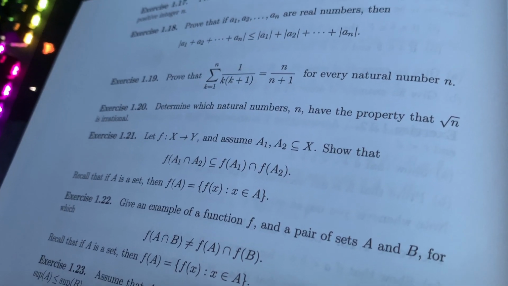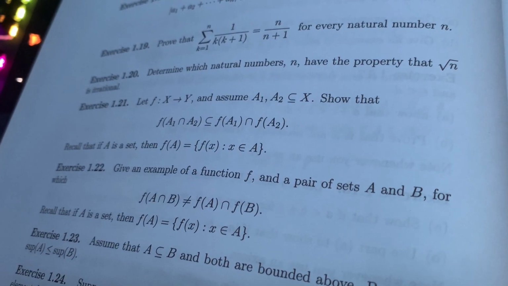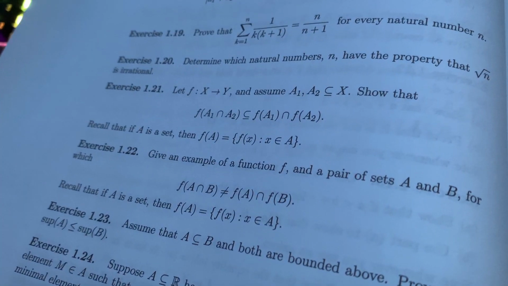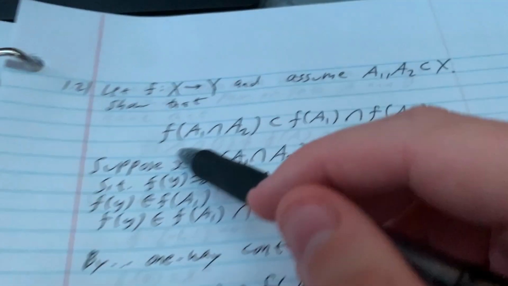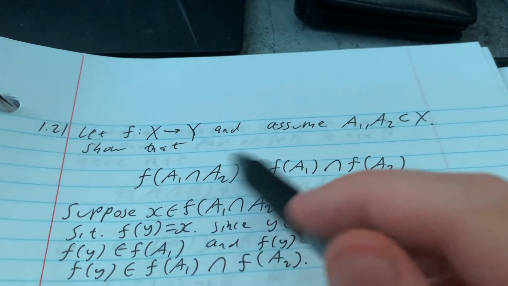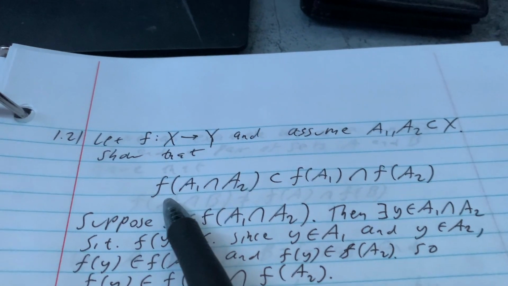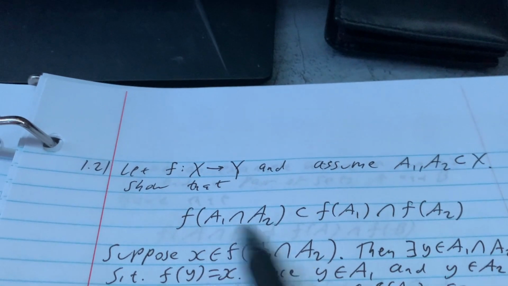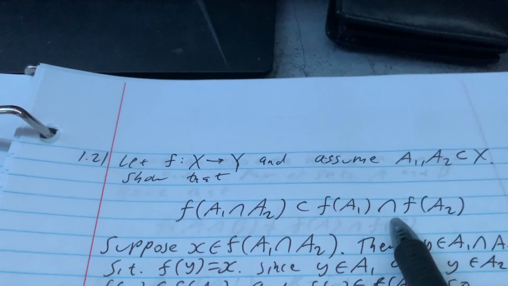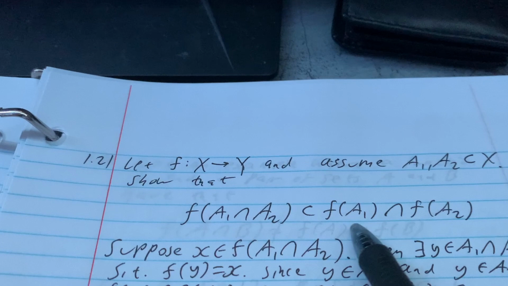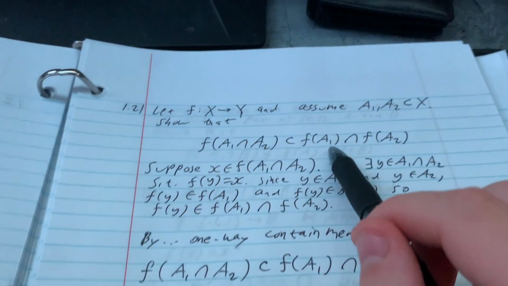1.21. F from X to Y is a function, and A1 and A2 are subsets of X. I'm going to show that the function applied at an intersection is contained in the intersection of the function applied at the sets.